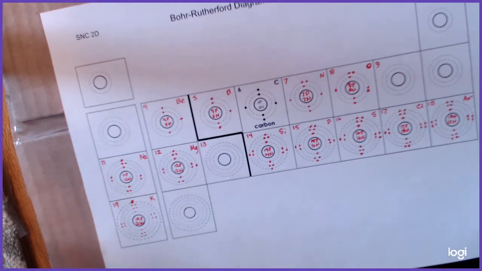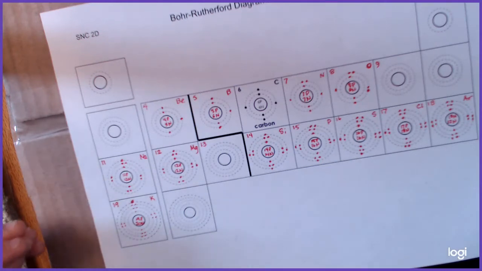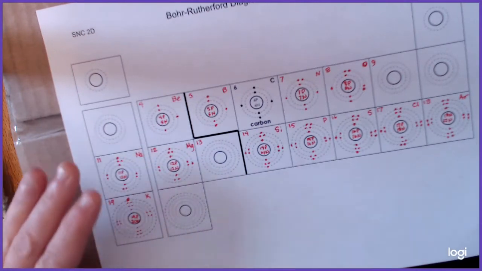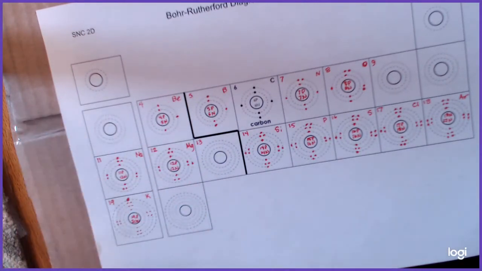If you remember from drawing your atom diagrams, we've got protons and neutrons in the center, and the electrons circling around the outside. So let's try to draw some of these Bohr Rutherford diagrams. We'll do the whole chart because we want to look for patterns.